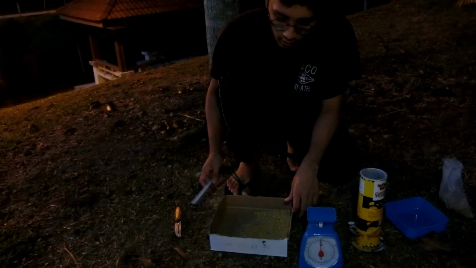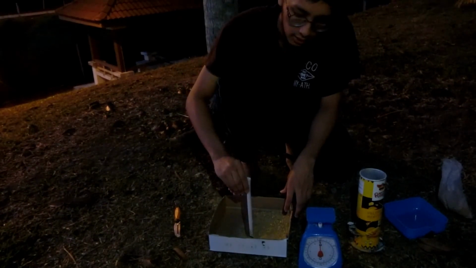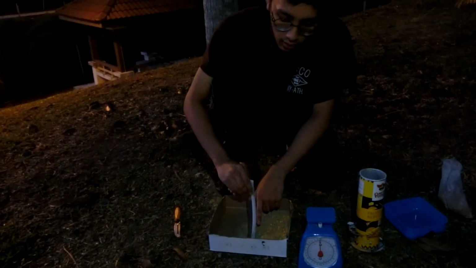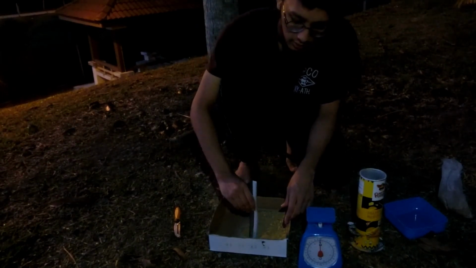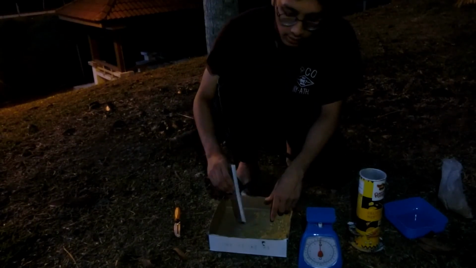Alright, after this we are going to measure the length or depth of the hole we dug. Okay, and then collect the data.